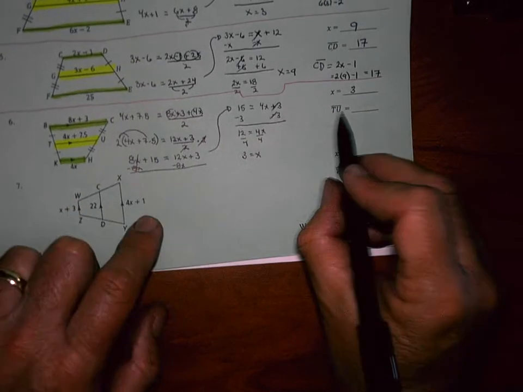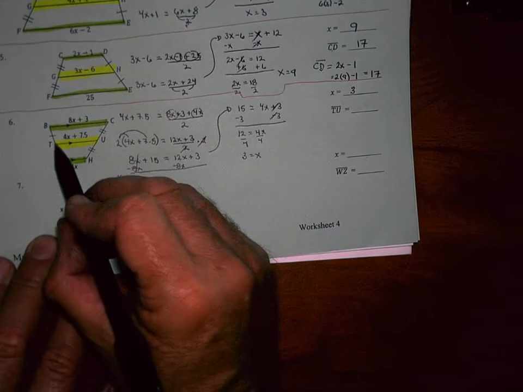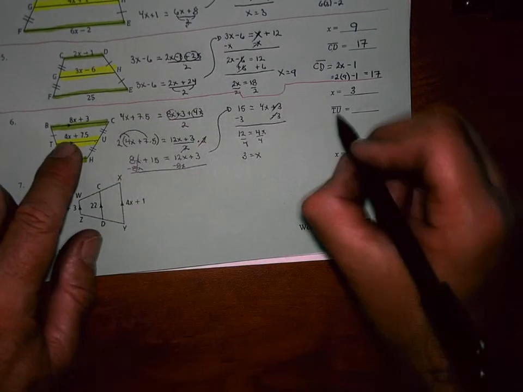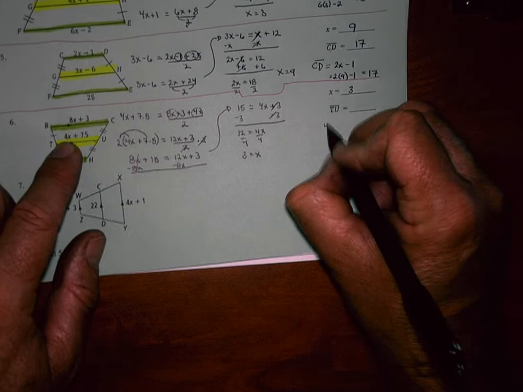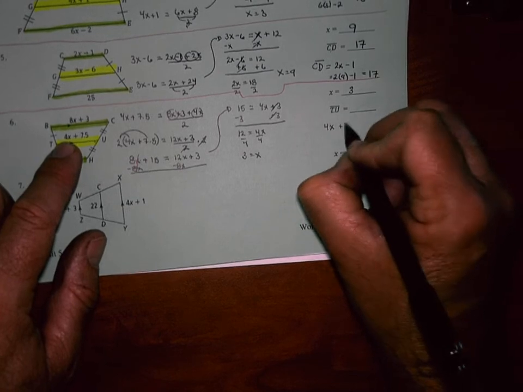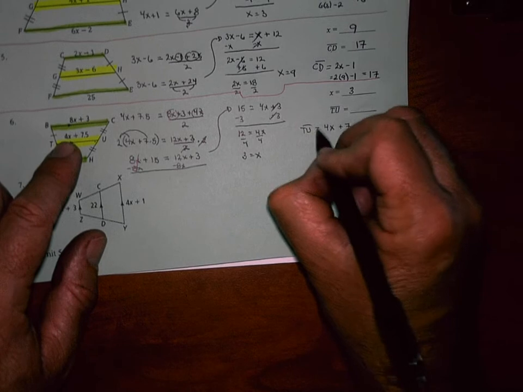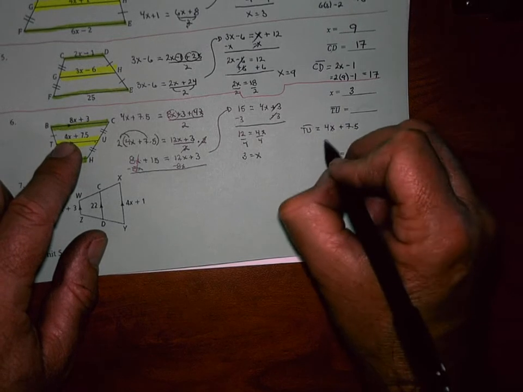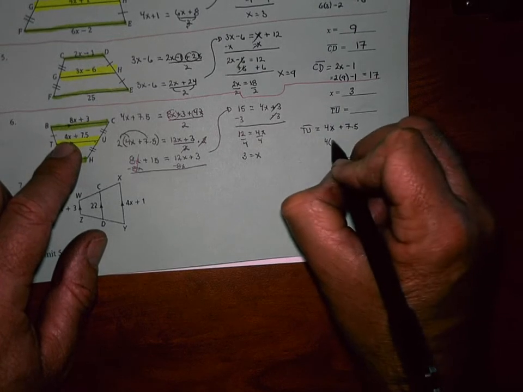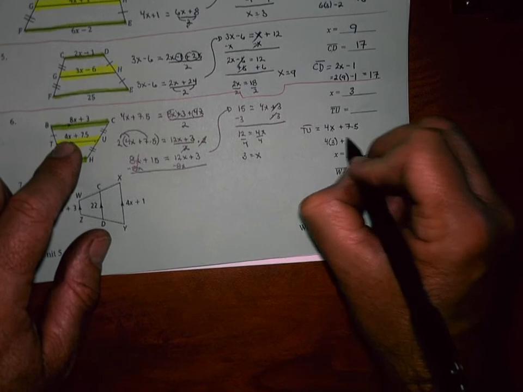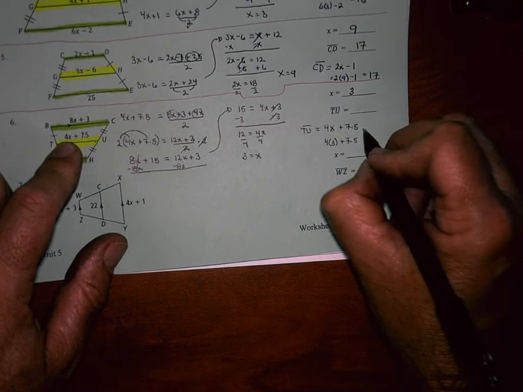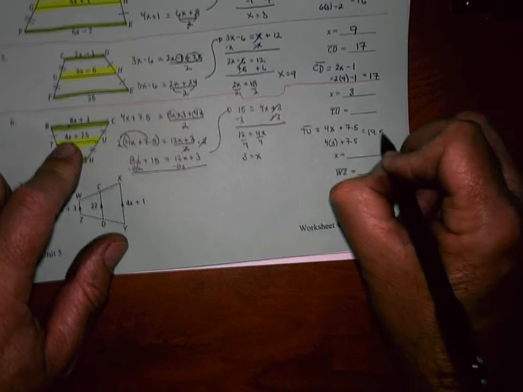Now I want to find the length of T to U. So T to U is represented by the expression 4 times x plus 7.5. So that's what T to U is represented by. But now that I know x is 3, I substitute a 3 in here. So I would get 4 times 3, that's 12, plus 7.5, so I get 19.5 for T to U.